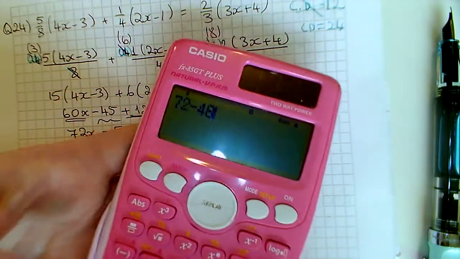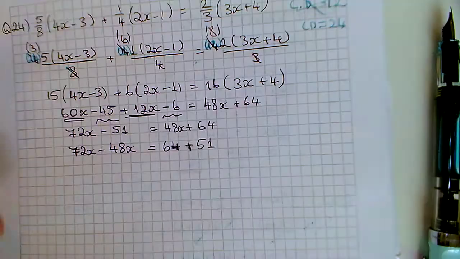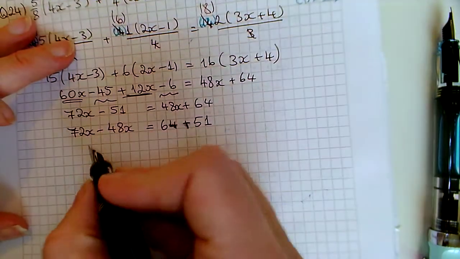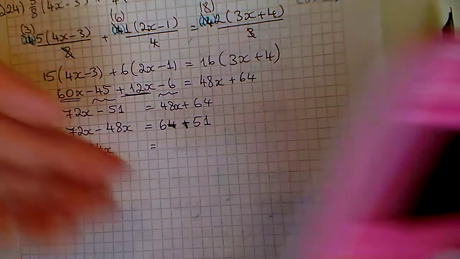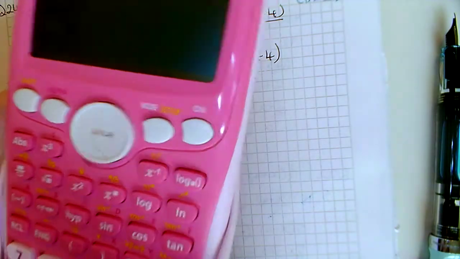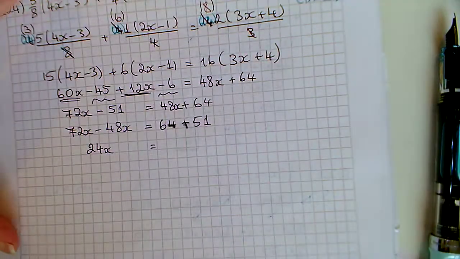Just because we can do it in our heads doesn't mean we should. 24. 24x equals 64 plus 51. 115.